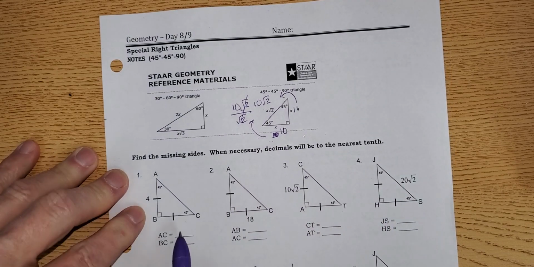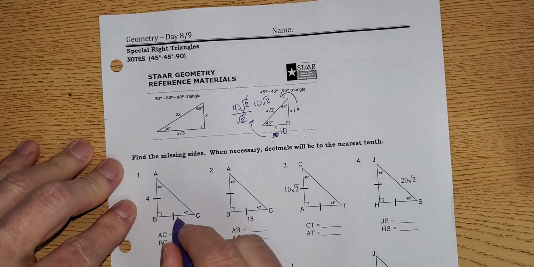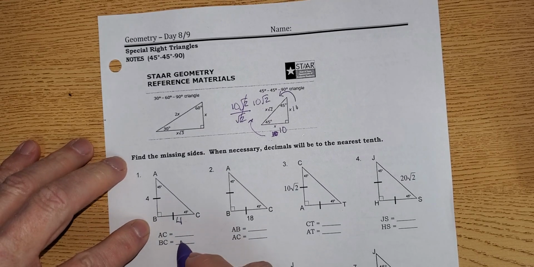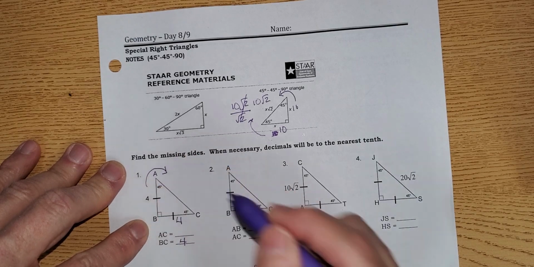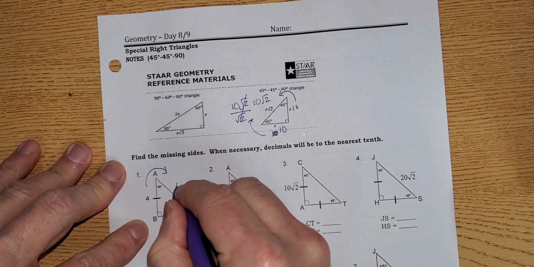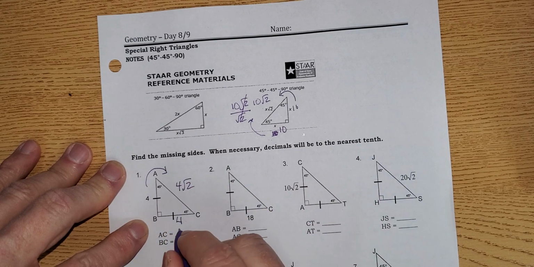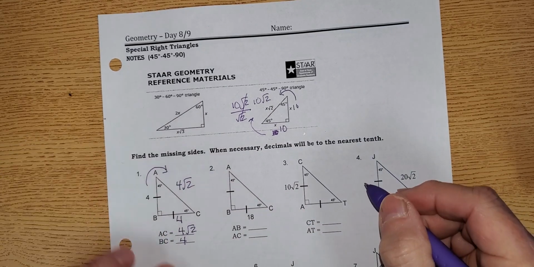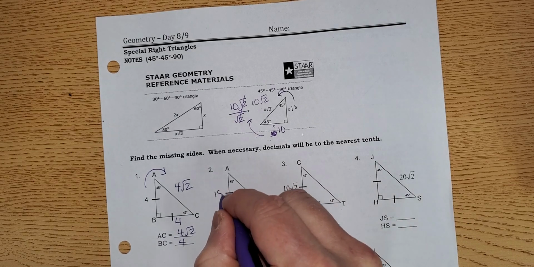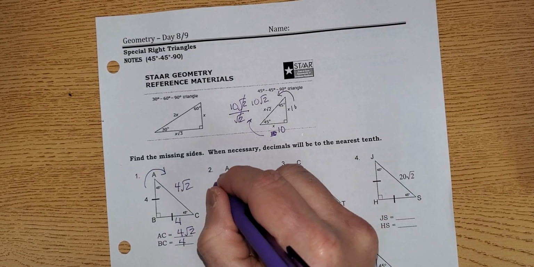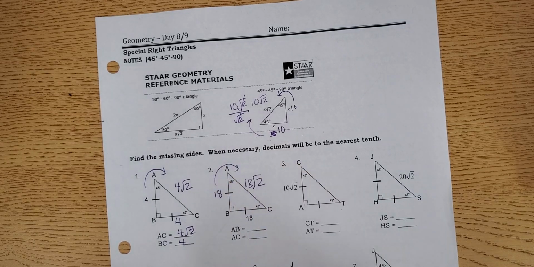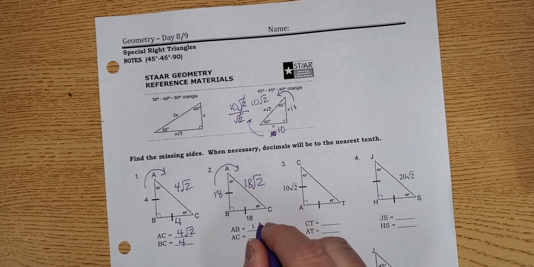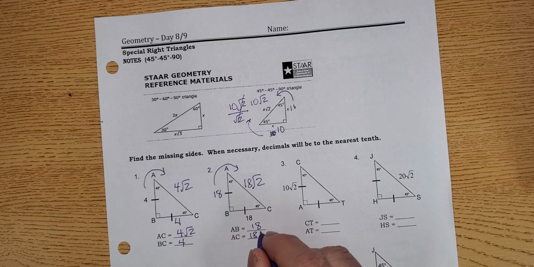Okay, so let's look at this one. This one's 4, so we know that this one must be 4, and BC here is 4. And then if we want AC, that's getting bigger, so we multiply by radical 2. So 4 radical 2 would be your answer. Here, this one's 18. This one is, of course, 18 radical 2. Multiply by radical 2, you're getting larger. So AB down here was 18 and AC was 18 radical 2.